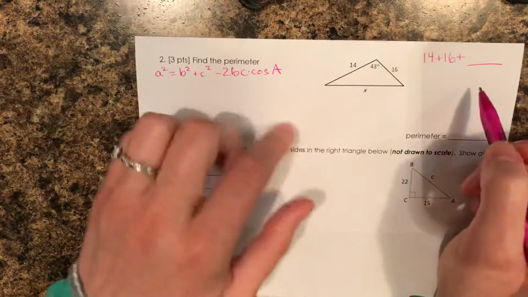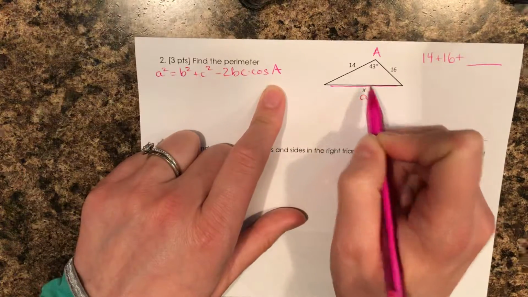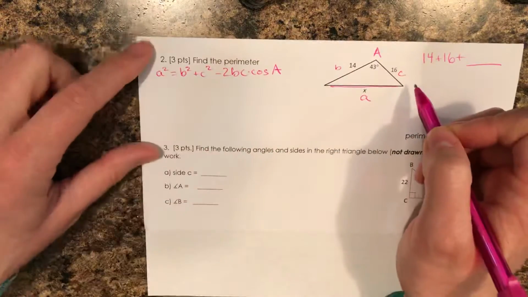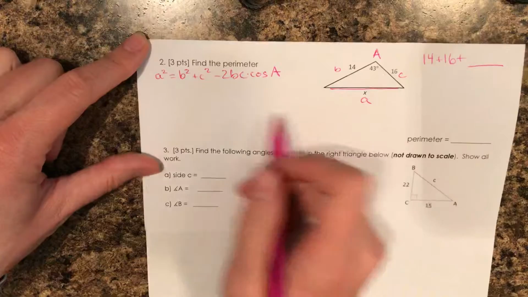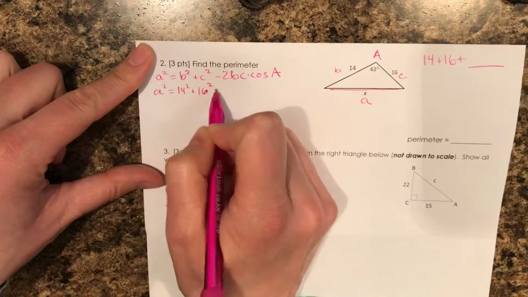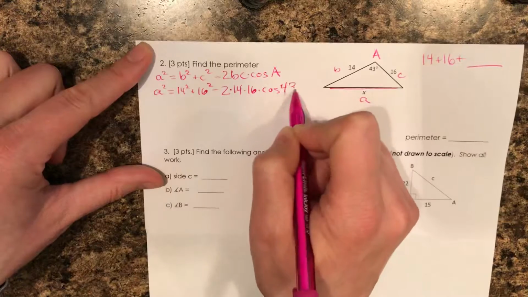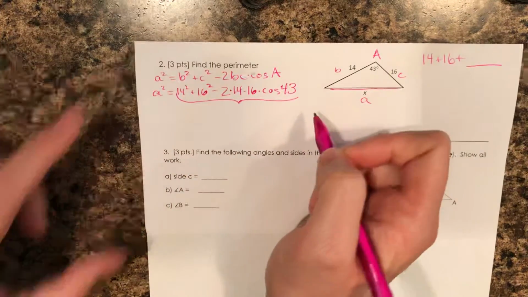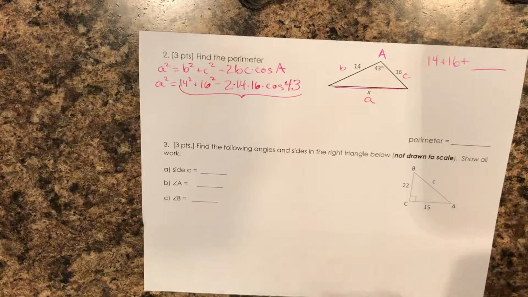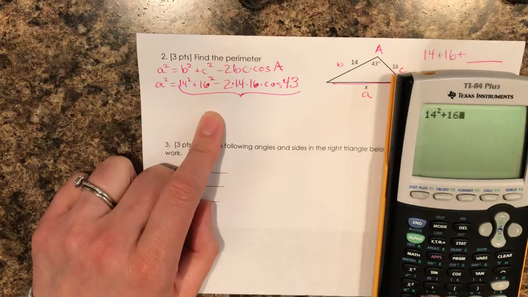Okay, so remember, whatever angle you know is angle A, and the side across from it is little side a. Those two are B and C, and it doesn't matter what order you put them in. Okay, so little a, or x, you can think of it as either one, is equal to 14 squared plus 16 squared minus 2 times 14 times 16 times the cosine of 43. Now, remember, all of that stuff can go into your calculator at one time. Okay, because the variable is by itself on one side. So 14 squared plus 16 squared minus 2 times 14 times 16 times the cosine of 43.